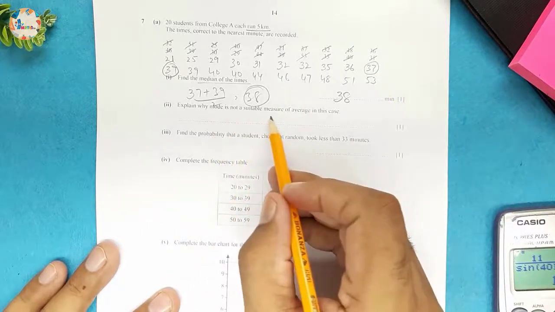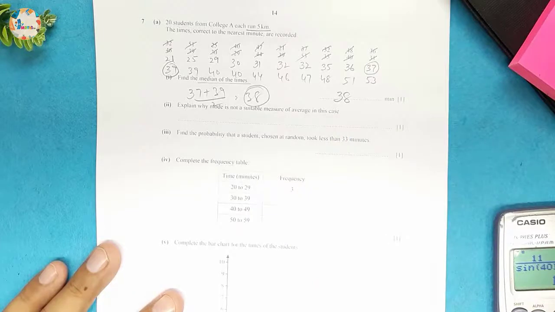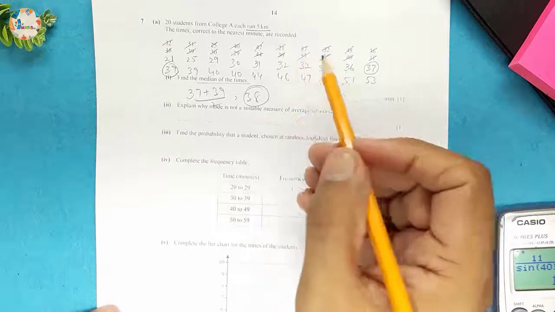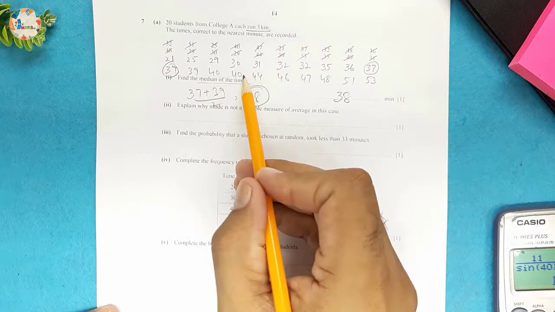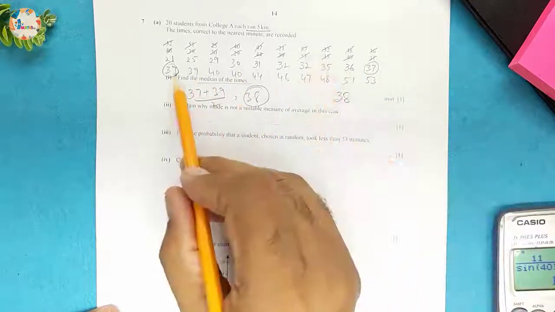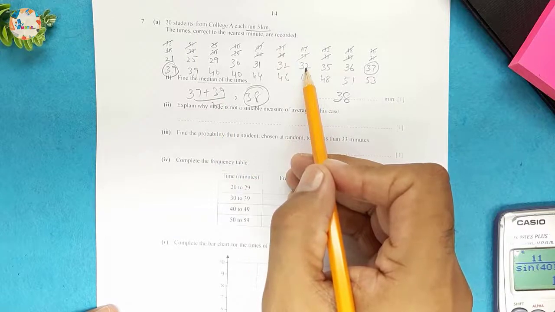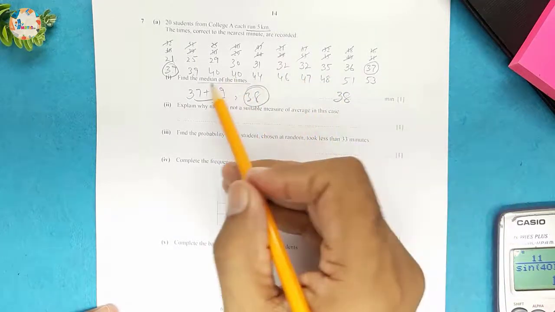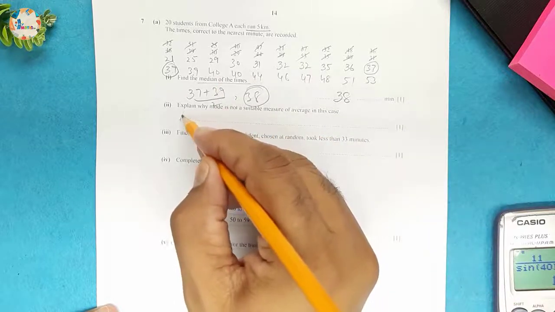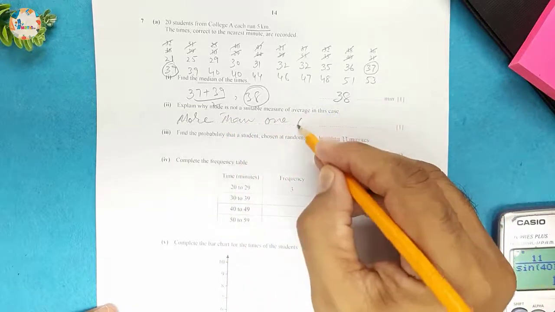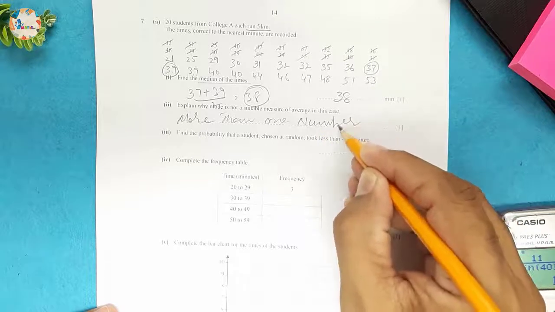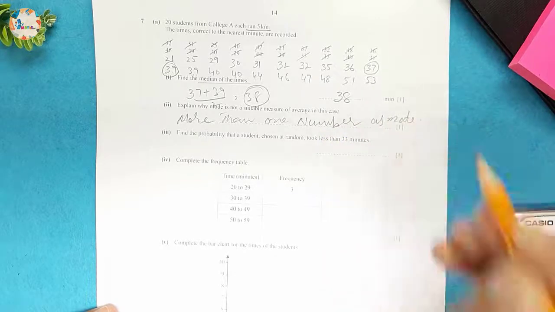Explain why mode is not a suitable measure of average in this case. If we check how many modes there are, the most occurring: 40 is 2 times, then 39 is also 2 times, 32 is also 2 times. So there is more than one number which is repeating. So we'll say that more than one number as mode. So this can be the reason.